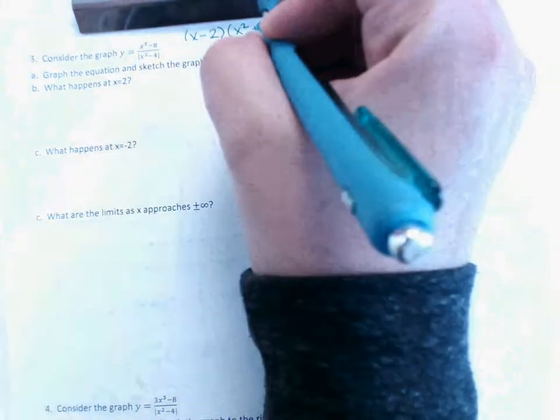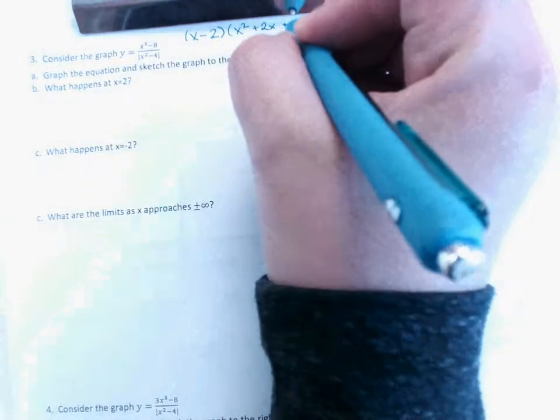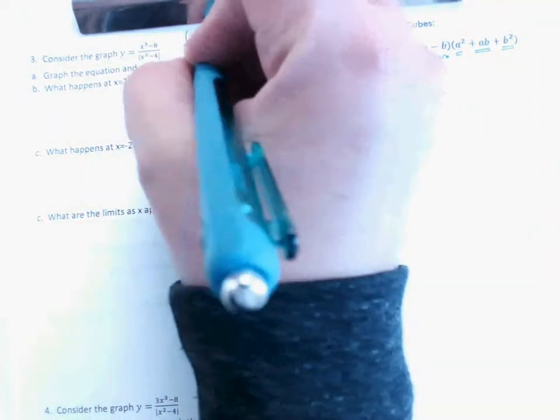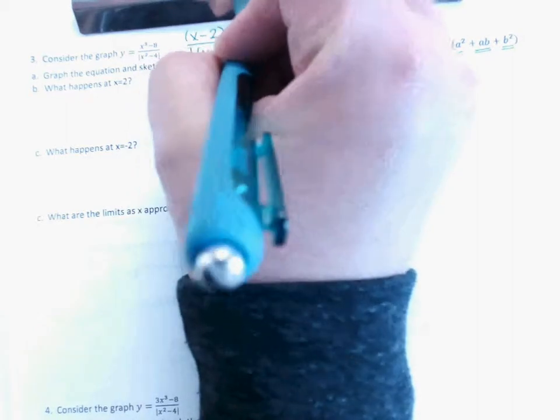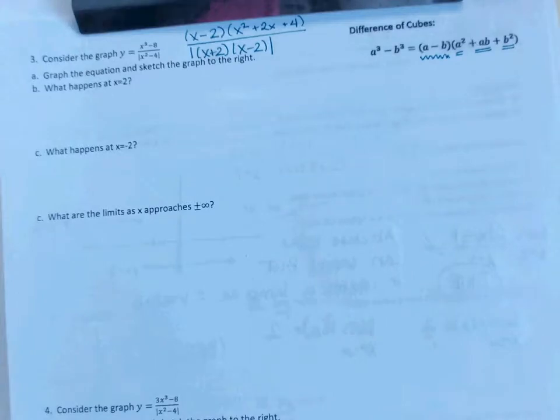And then I just follow the formula. A squared is now going to be x squared. AB is going to be 2x. And b squared is going to be 2 squared, which is plus 4. Again, you do not have to have that memorized. I don't have it memorized. Totally unnecessary. Okay, but on the bottom, how can that factor? Plus 2 and minus 2. Now, technically they're in absolute value bars, so they're kind of protected. They can't really cancel out.